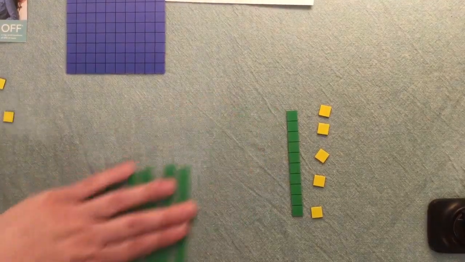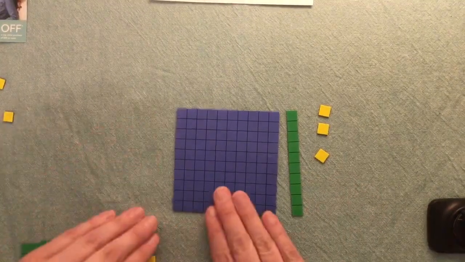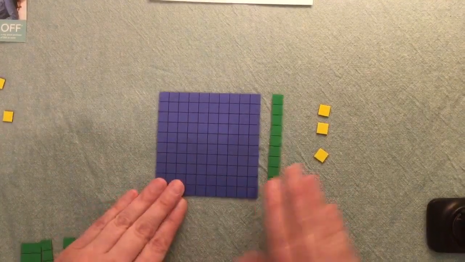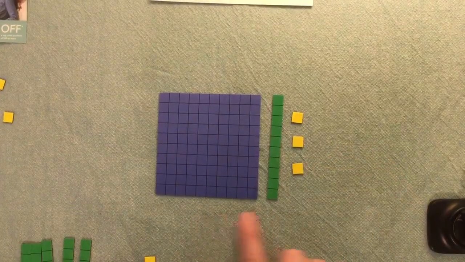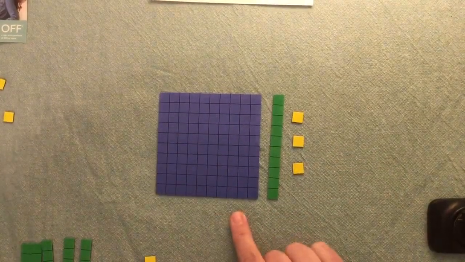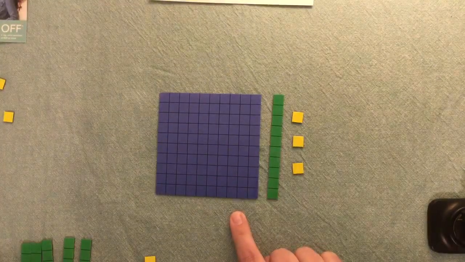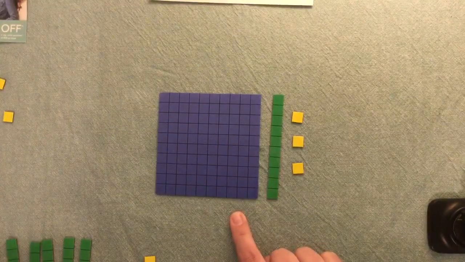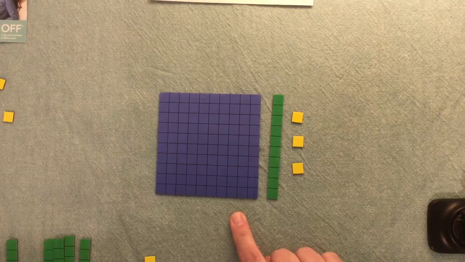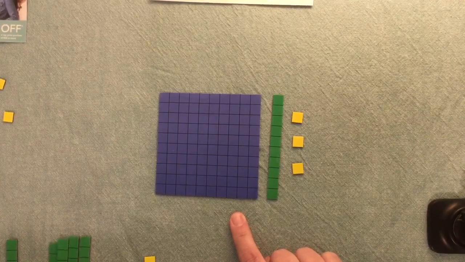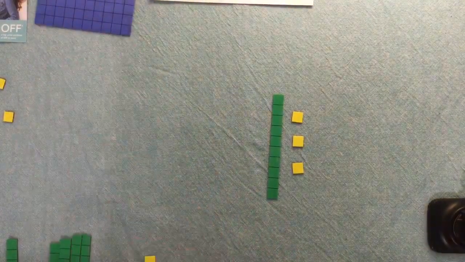Okay, number 2. Okay, tell me what number I'm showing you here with base 10 blocks. Okay, write it on your paper. If you need more time, go ahead and pause it. Right, number 3.